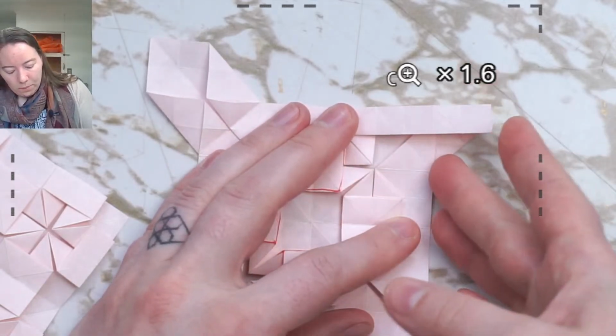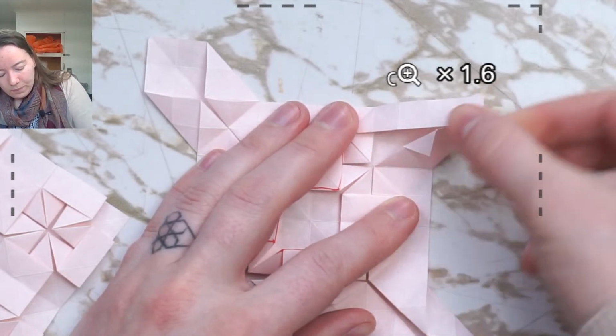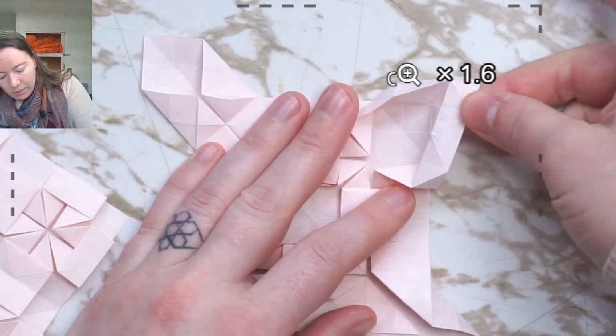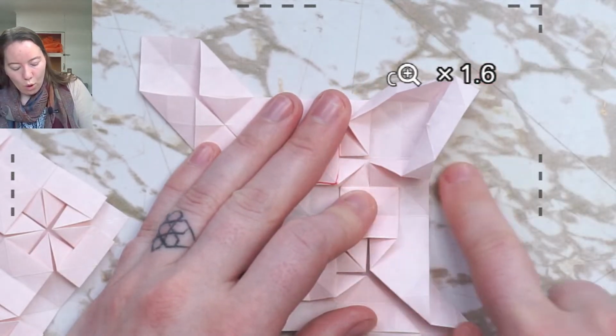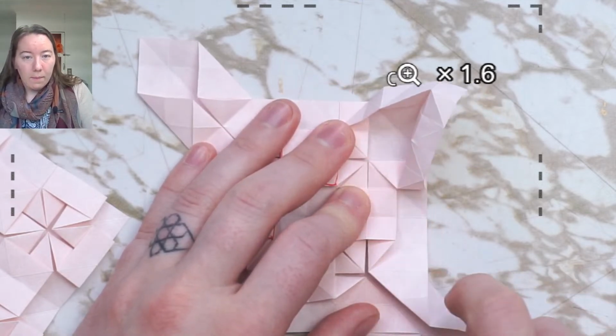What I'm going to do is grab that second diagonal pleat, bring it in, and do the same thing. So I'm, again, pivoting one spacing from the pointy tip.